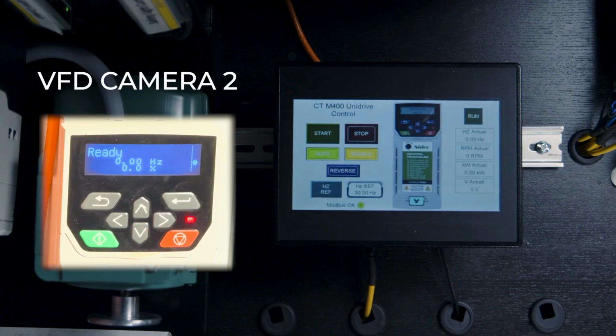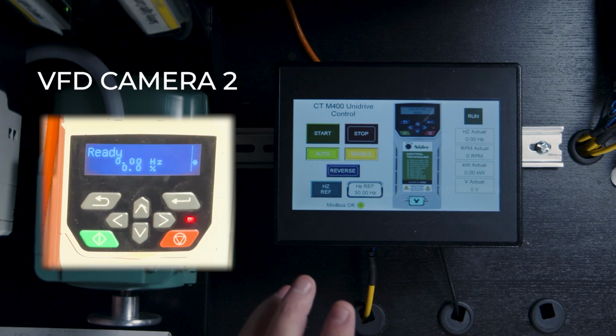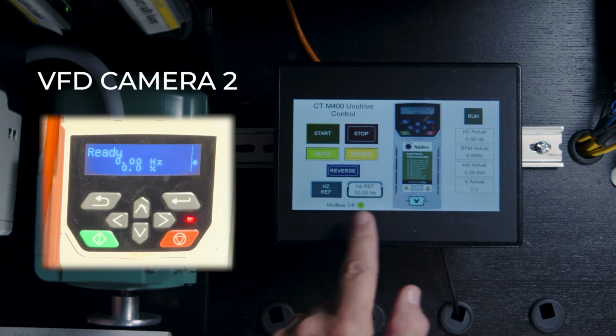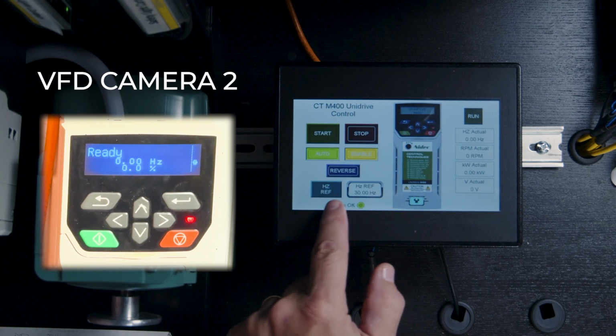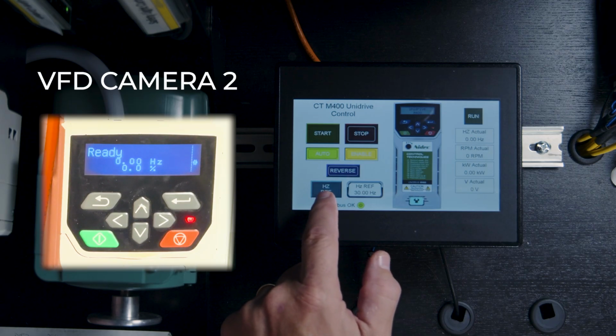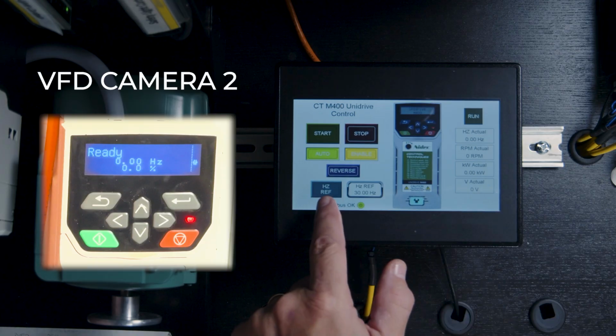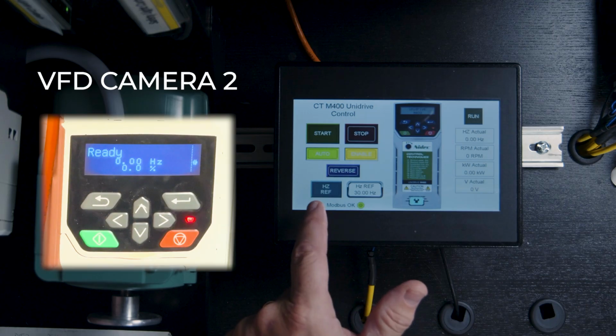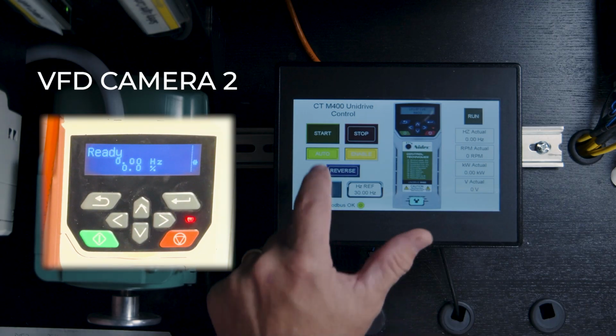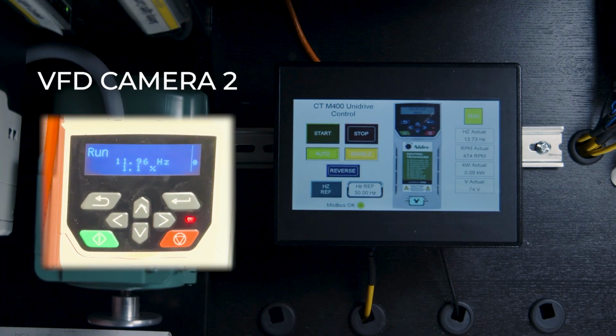All right. Now, in terms of actually controlling frequency, we've got a couple different ways we can do this. Right now, I haven't selected for the frequency reference to come from the PLC over Modbus, so let's leave that off for now. Then we should be able to control frequency from the analog input going into the drive itself. So let's go ahead and try that out. Let me start the motor.